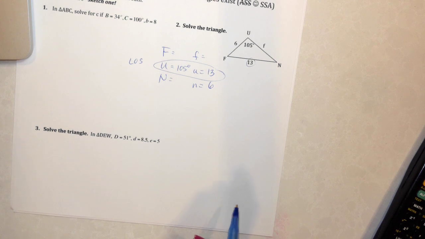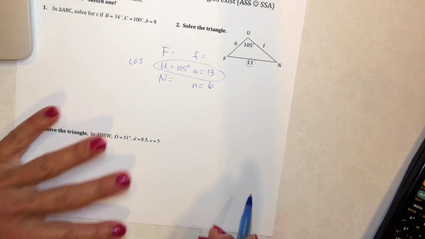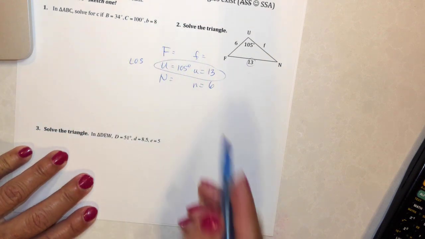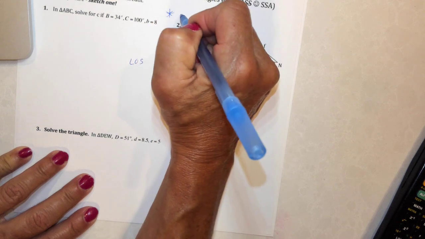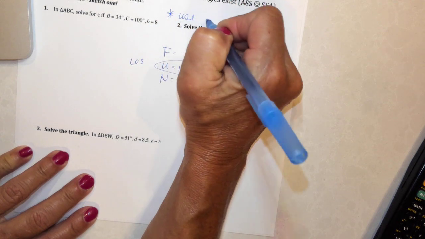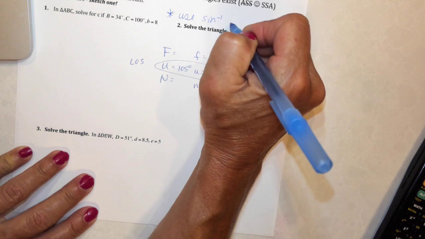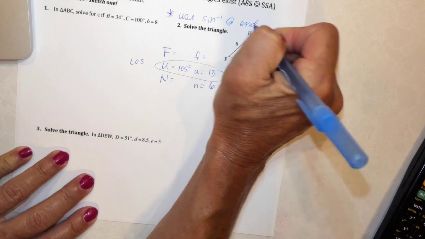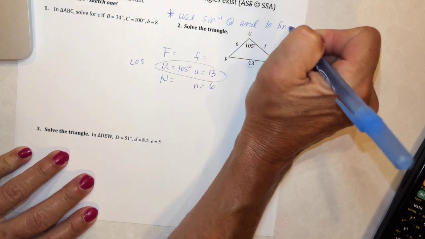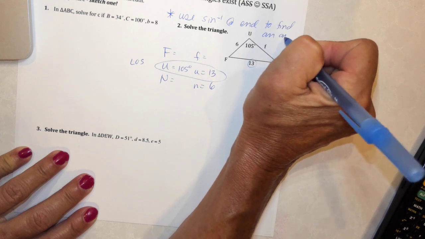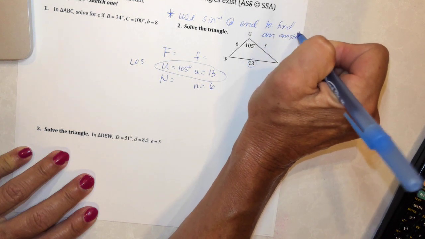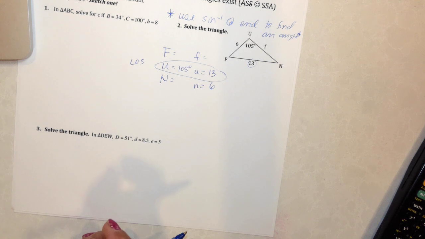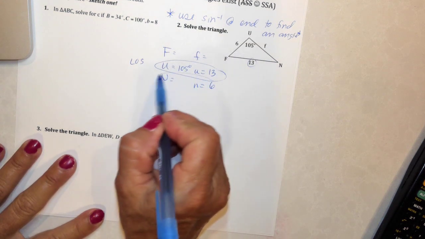Keep in mind that when you are solving for angles, you're still going to need to use inverse. Inverse is always the way to find an angle. So what will happen is you'll have to use sine inverse at the end to find an angle. I always make a mental note of that when I'm going into it. So let's go ahead and find angle N.